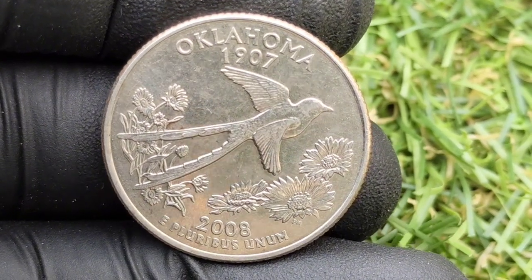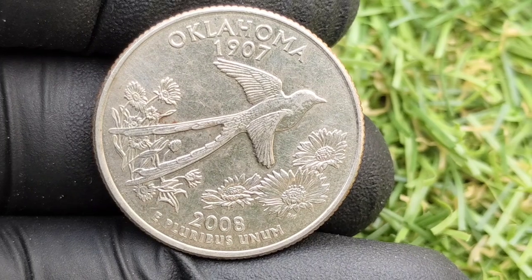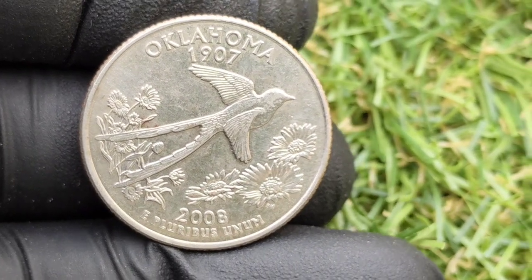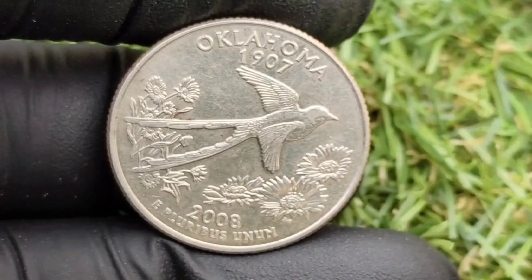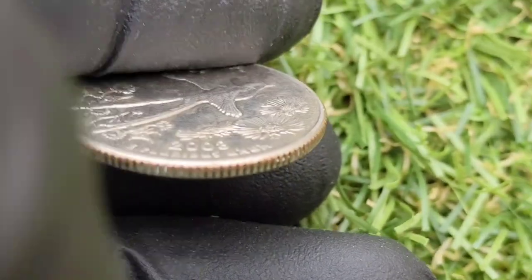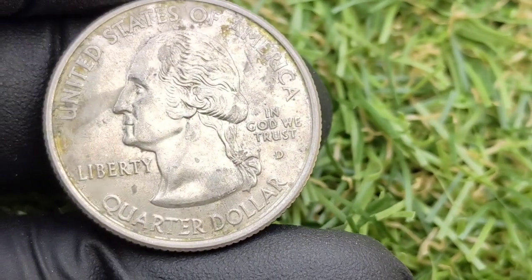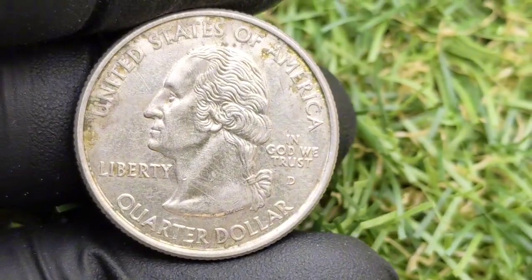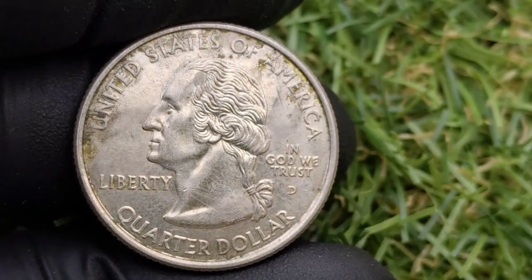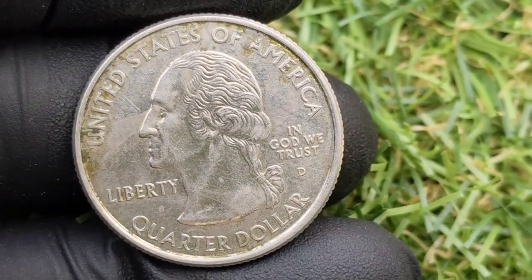Today, we'll be diving deep into a particular coin that has captured the attention of many, the 2008 Oklahoma State Quarter. We'll explore its history, design, mintage figures, market value, collector interest, and some notable errors to watch out for. So grab your magnifying glass and let's get started.